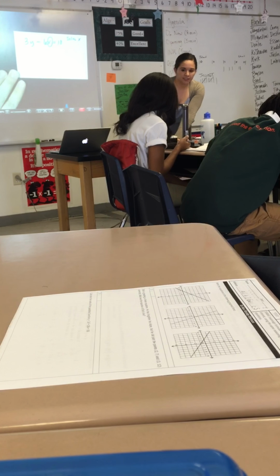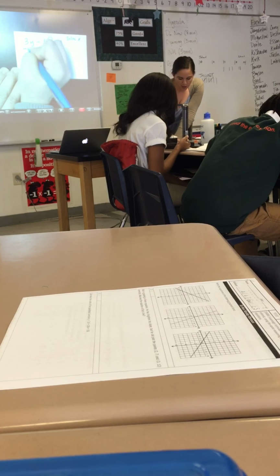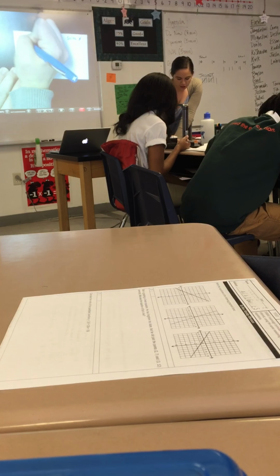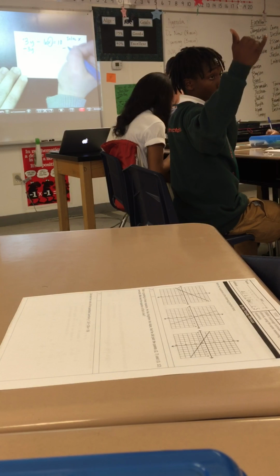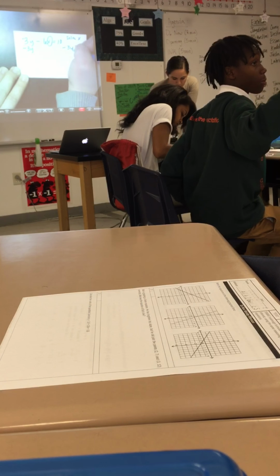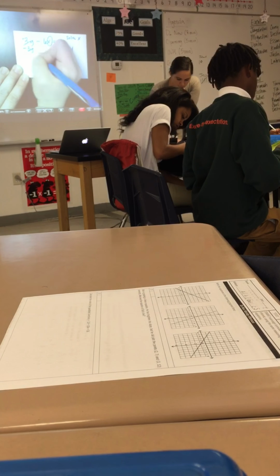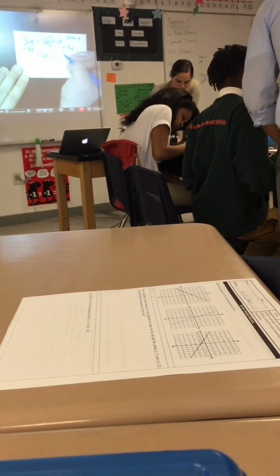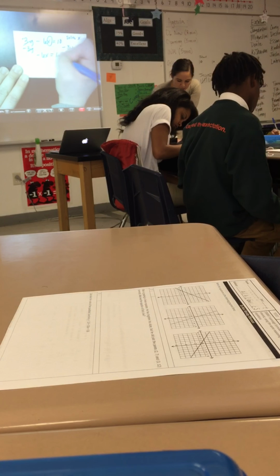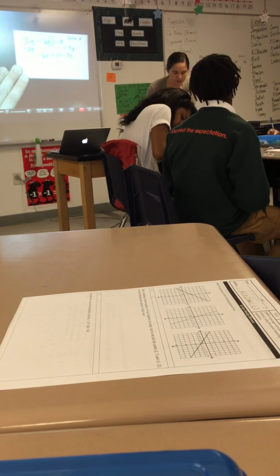Okay, the first thing that we could do is get rid of the 3y. We know that this is addition, so we're going to subtract 3y from each side. Those are going to cancel. Left with negative 6x equals 10 minus 3y.